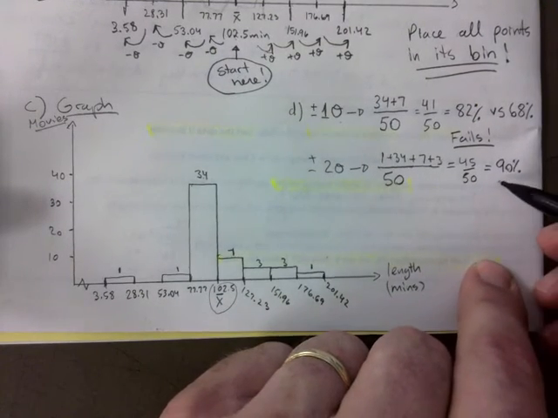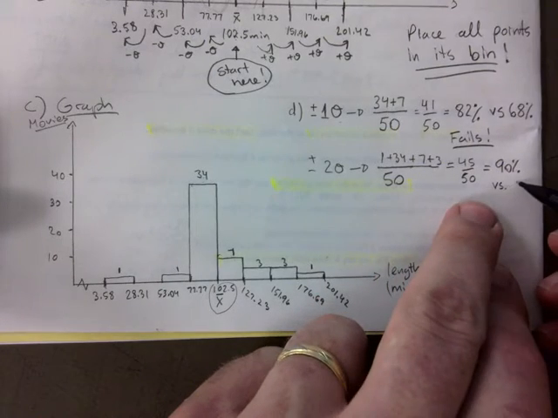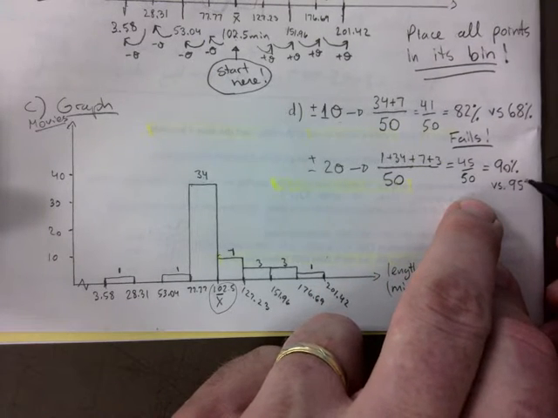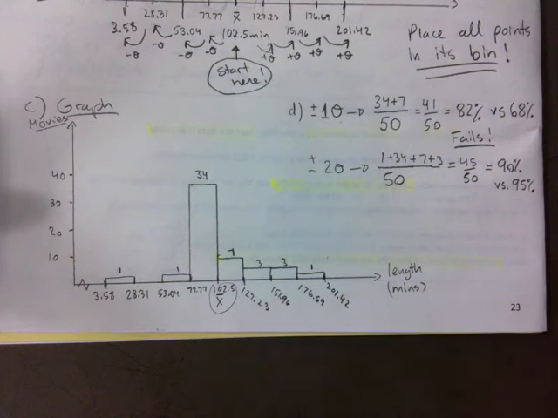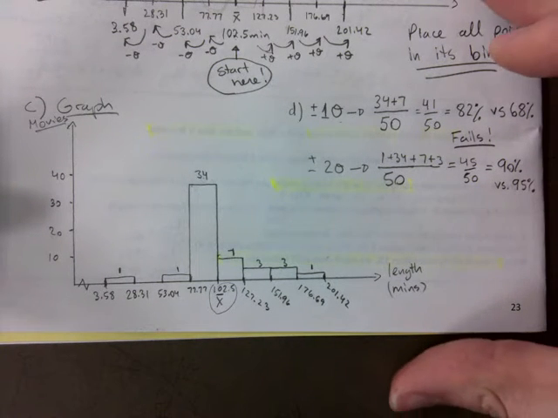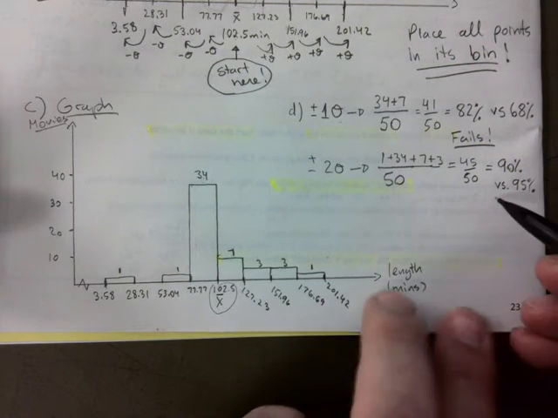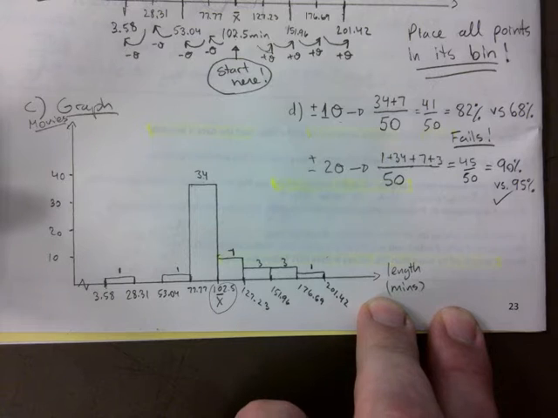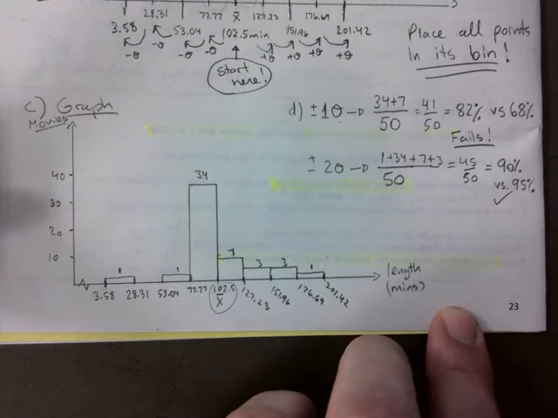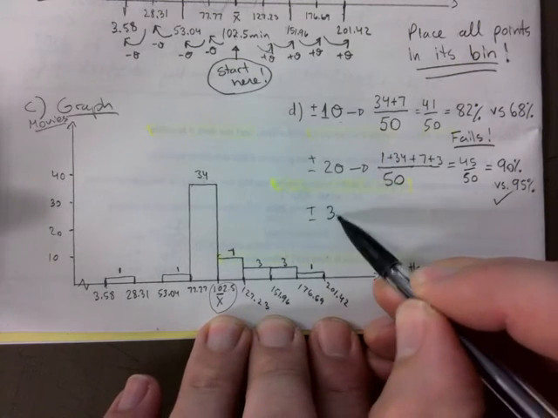Oh boy. Versus what? What's the second number? We're comparing it to 95, right? Did I say more than 5% off fails? Yeah, so this is technically still good. I would consider that okay still. And then plus or minus 3 standard deviations.